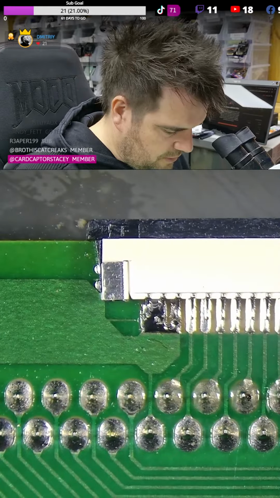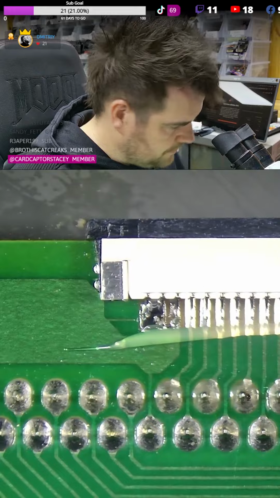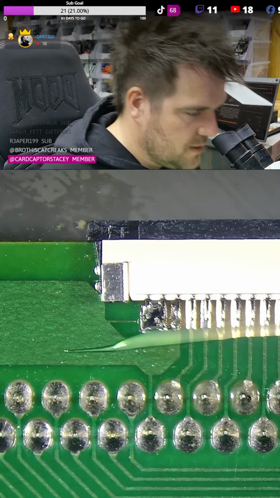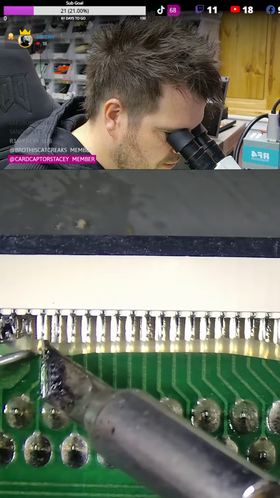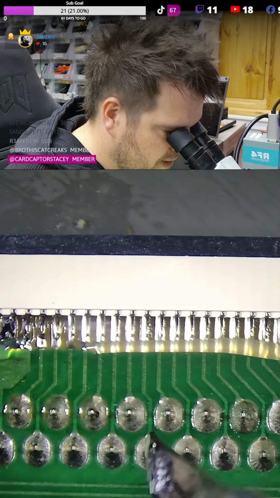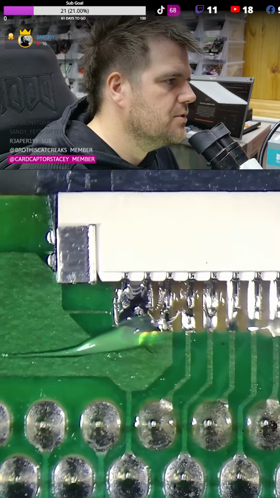So we'll just use a little bit of flux all the way down. And what I'll do on this one is probably drag solder again. So I can show you what most people will do is they'll try and touch on one pin like this and just warm one up at the same time, one pin at a time, like that. Oh, wasn't even that. Wow, that's not clear sometimes.